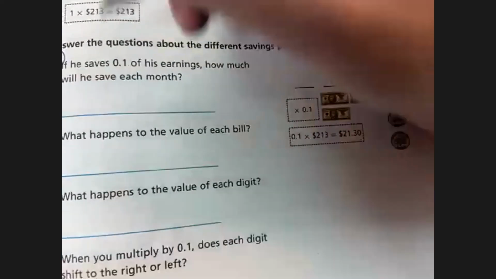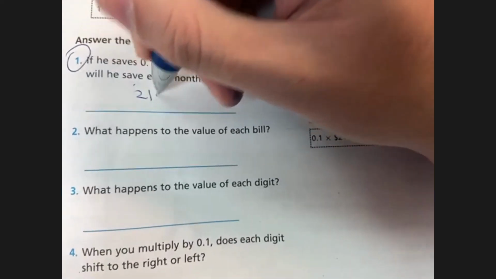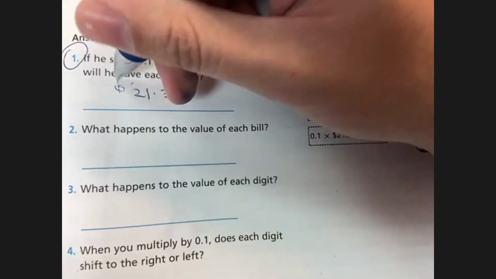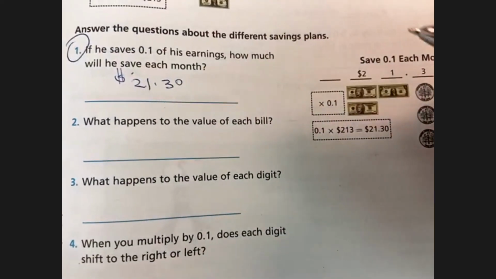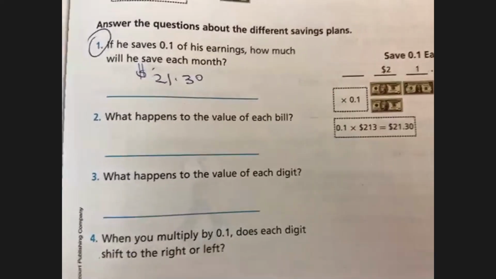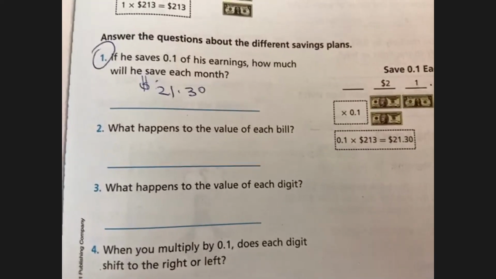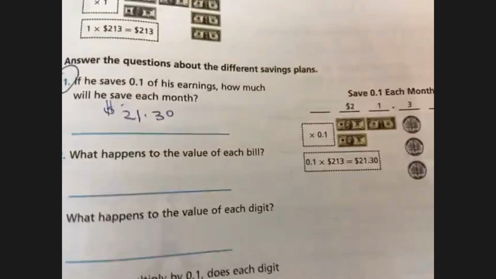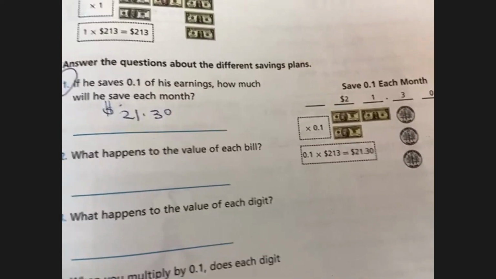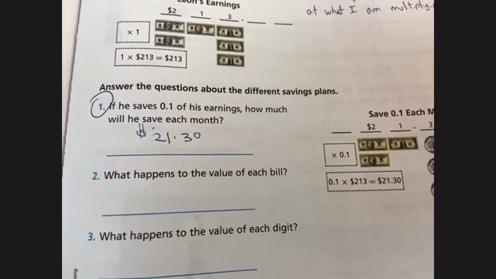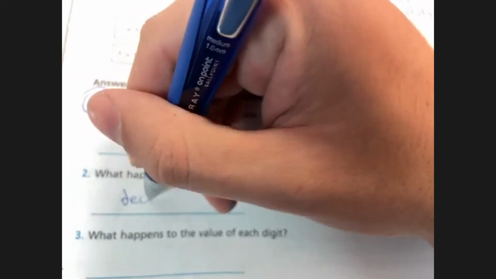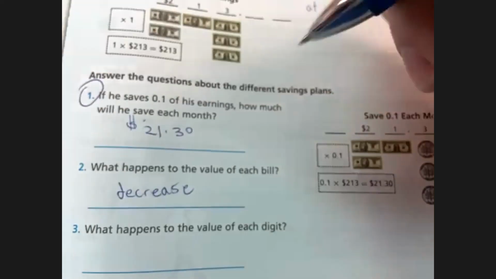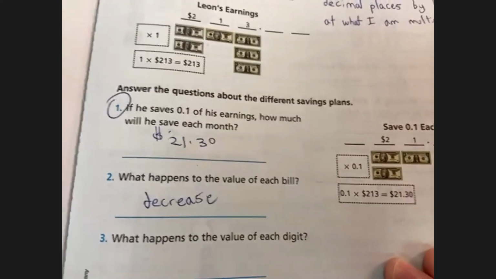Okay, so we have 21, as you guys told me, $30. And then ultimately, what happened to the value of each bill? It got smaller. Yeah, it got smaller. How did it get smaller? Because it shifted to the right. So there was a decrease. Very good.